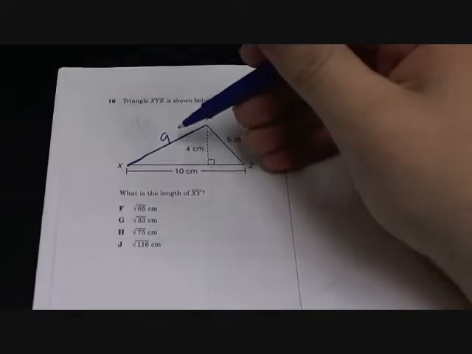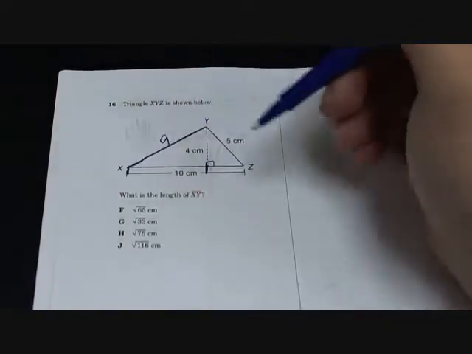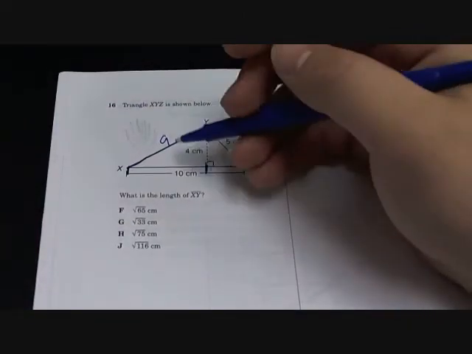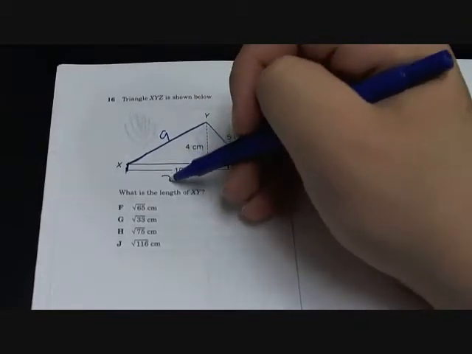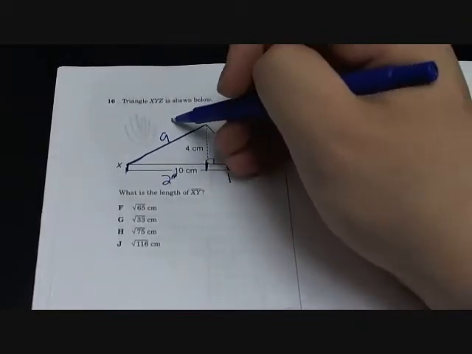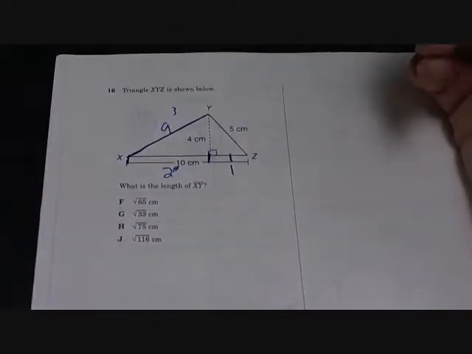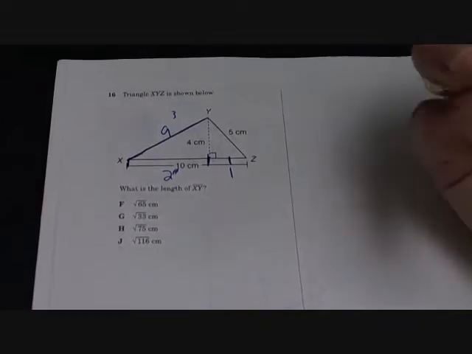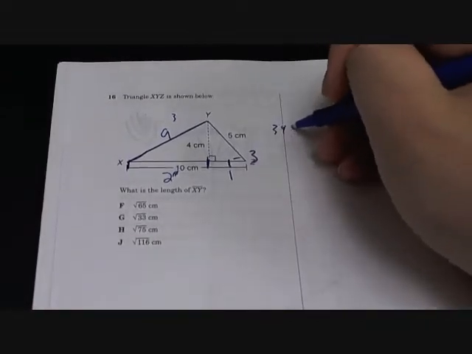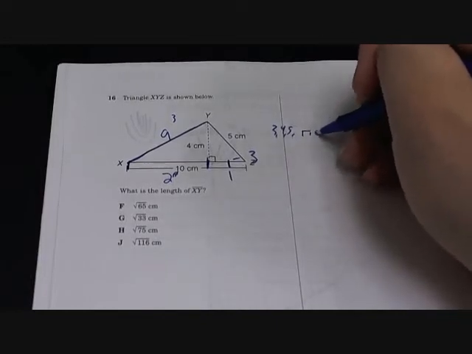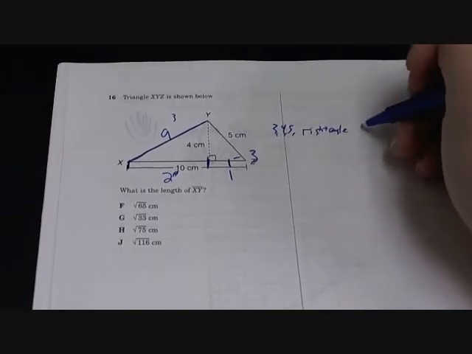Alright, so to solve this, we need to know what this is right here. The only way to figure it out is to figure out what this is first. This is step 1, this is step 2, and this is step 3. Alright, so we see a 4 and 5 triangle. Well, if you know your right triangles, you know certain numbers. You know this is a 3 because there's a 3, 4, 5 right angle triangle.